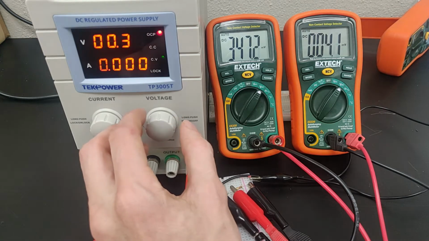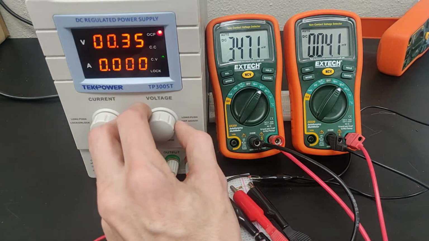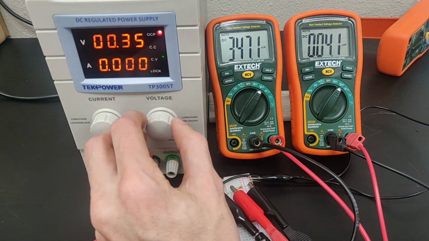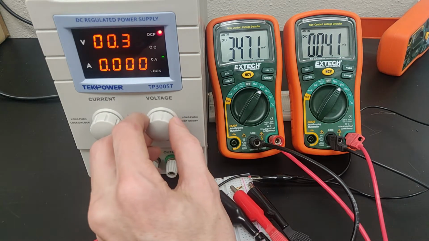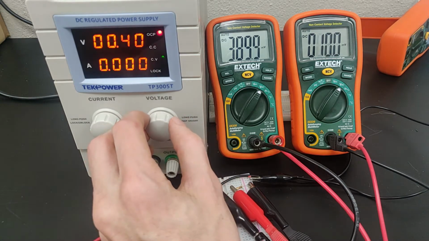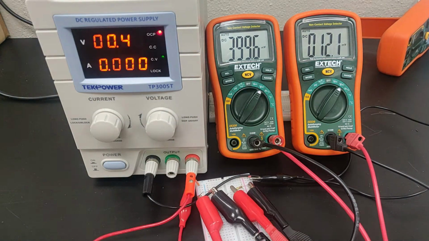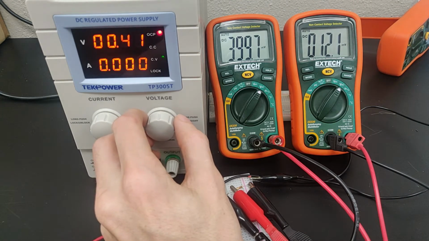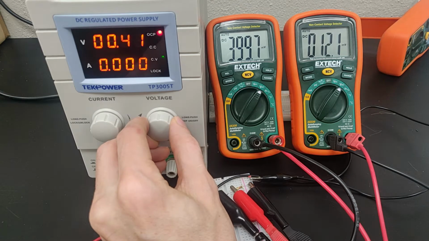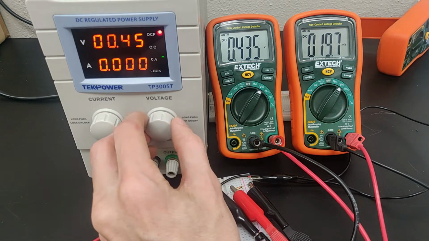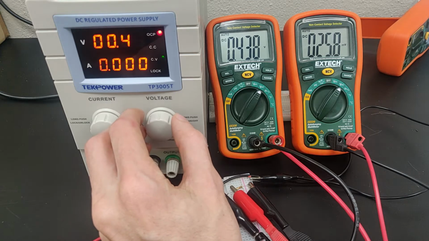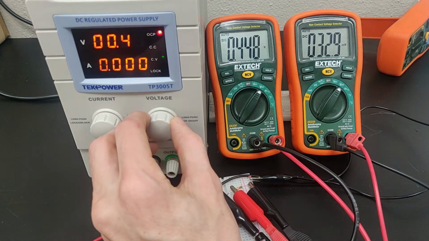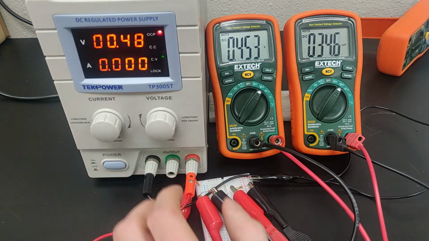I guess the closest we're going to get is that. So 0.3471 volts over our diode, 0.0041 volts over our resistor. We have 0.3997 volts over our diode now, and 0.0121 volts over our resistor. Let's go by another 50. Alright, looks like that's closest.